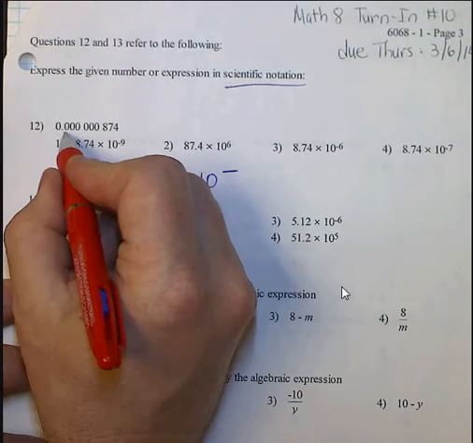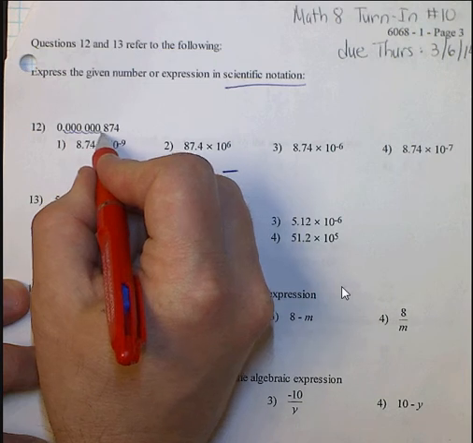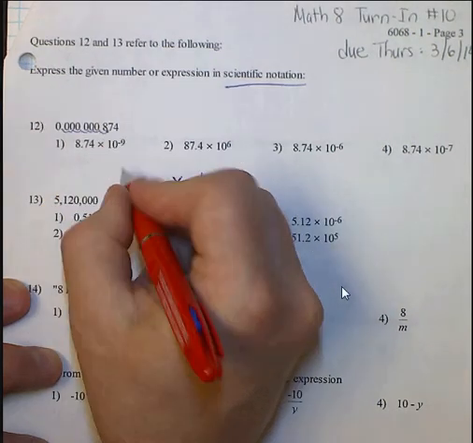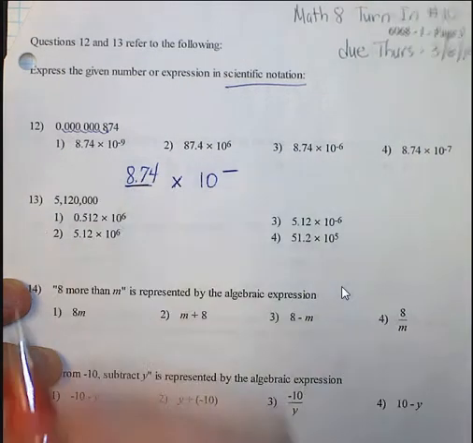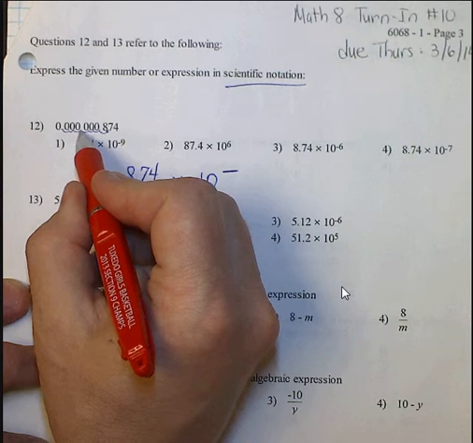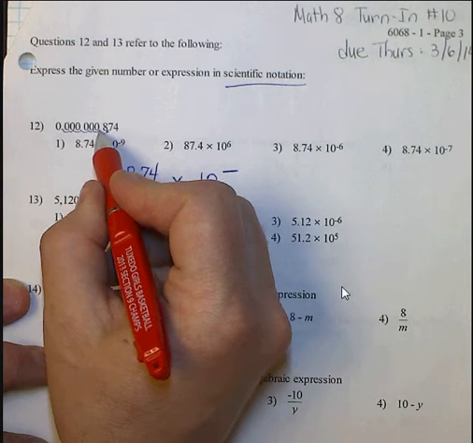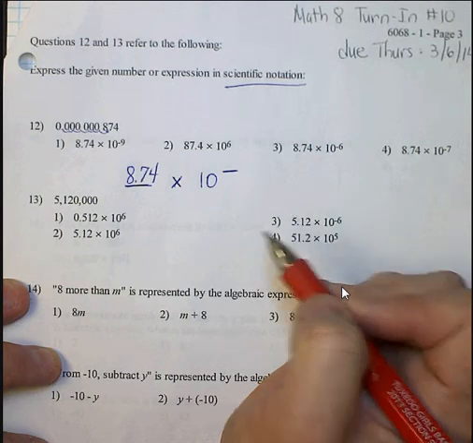So I start moving the decimal point over until I get to a place where I have a number between 1 and 10. There it is, 8.74. Then I ask myself, how many decimal places did I actually move the decimal point? 1, 2, 3, 4, 5, 6, 7. So I'm moving it 7 places. So now the question is, is it going to be positive or negative?